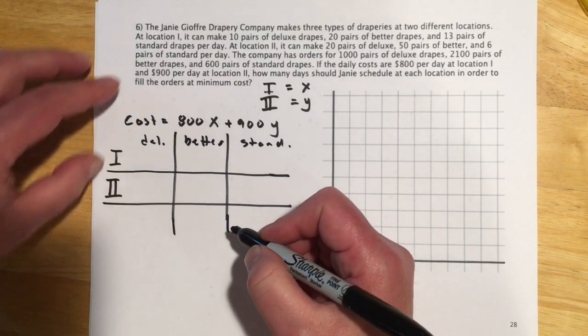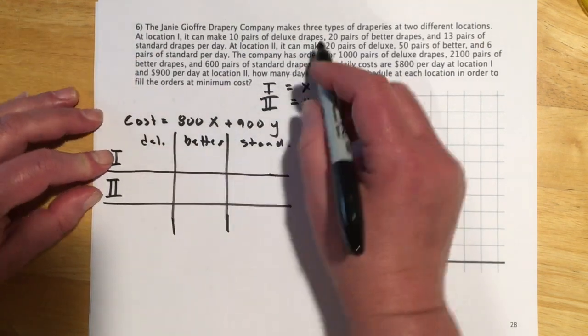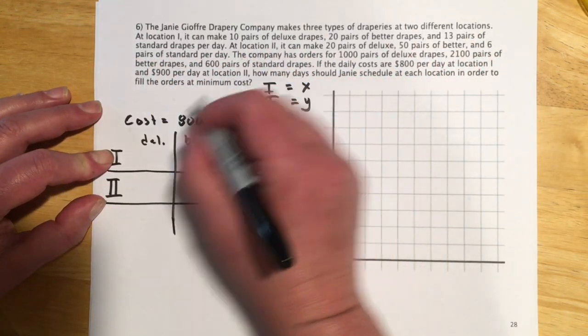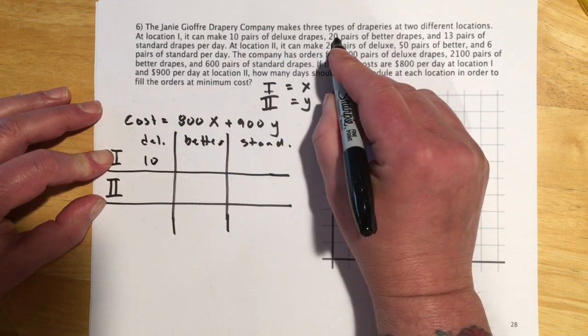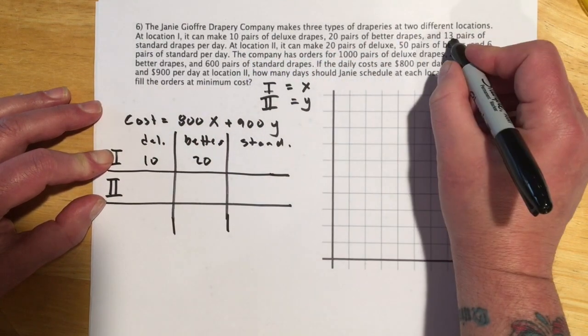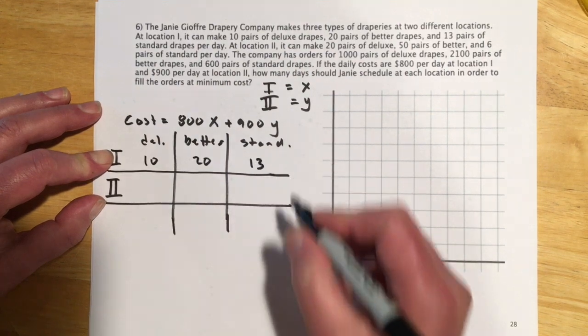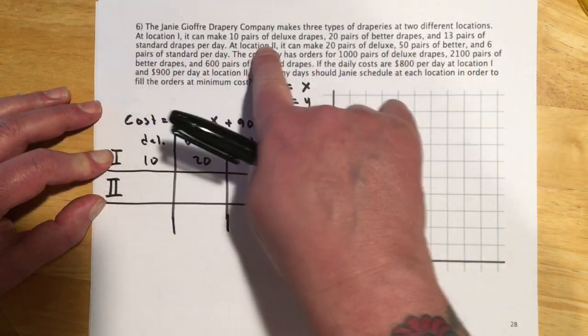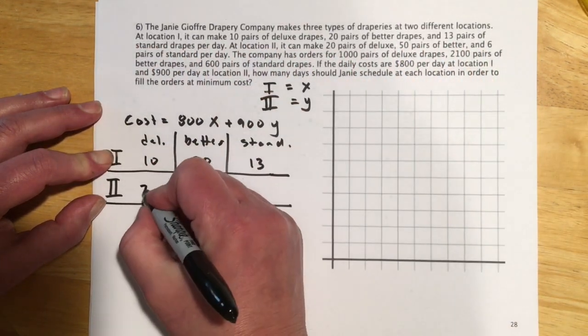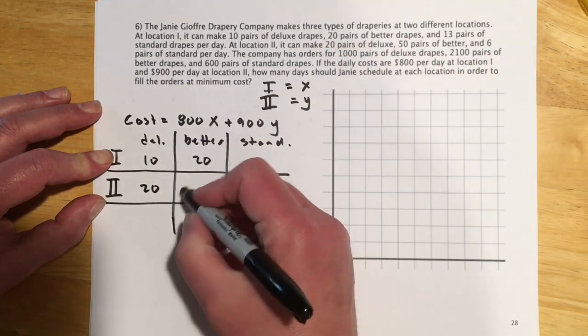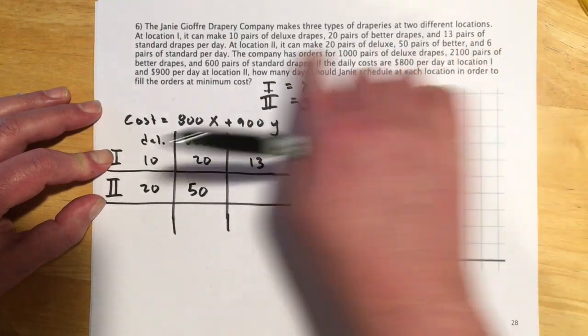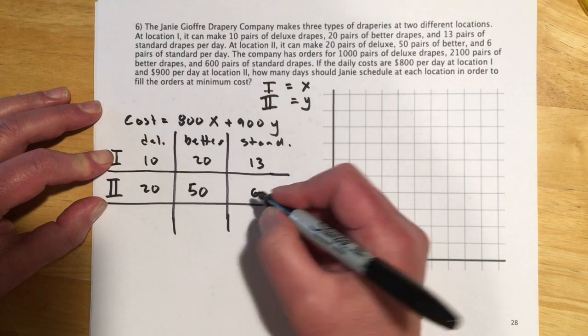So at location 1, they can make 10 pairs of deluxe, 20 pair of better, and 13 pair of standard. At location 2, they can make 20 pairs of deluxe, 50 pair of better, and 6 pairs of standard.